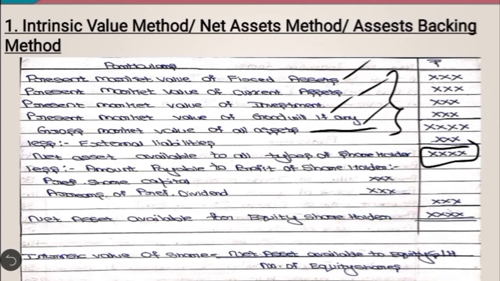So you are going to write: less, amount payable to the preference shareholders. It can be the preference share capital, or the arrears of preference dividend for the past few years, or the premium on redemption if it is redeemable at a premium. All these amounts have to be deducted from the net asset available for all types of shareholders. The remaining balance is called net asset available for the equity shareholders. So the intrinsic value of a share is equal to net asset available for equity shareholders divided by number of equity shares. This is the format in which we are going to calculate the intrinsic value of an equity share.